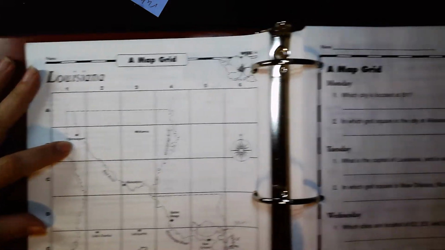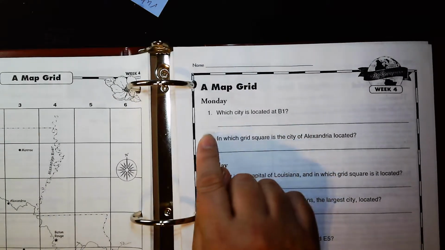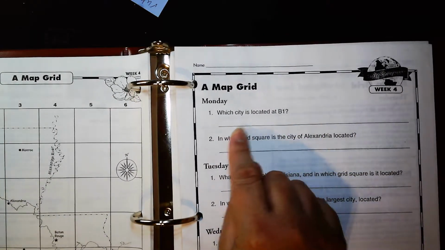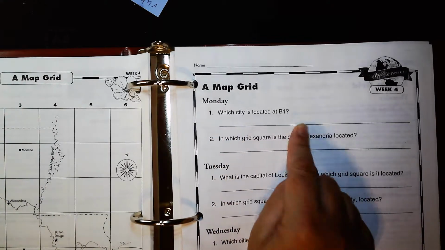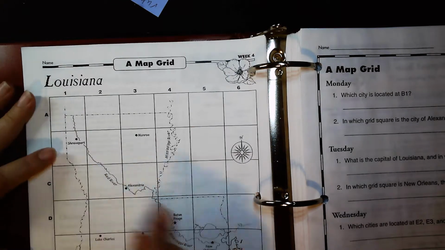Now I know I said I wanted complete sentences, and I would love complete sentences, but we have a lot of people having troubles fitting that on the line. So for now, just go ahead and put your answer on the line, the city that is in B1.